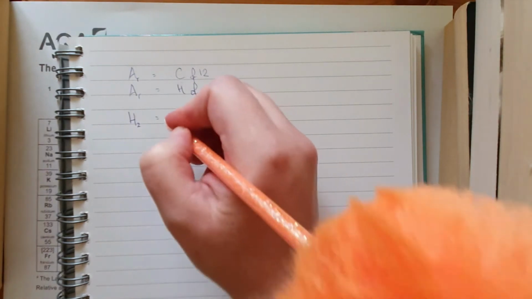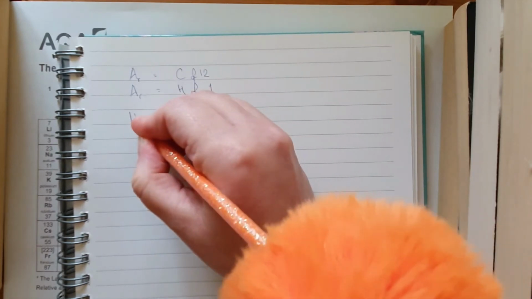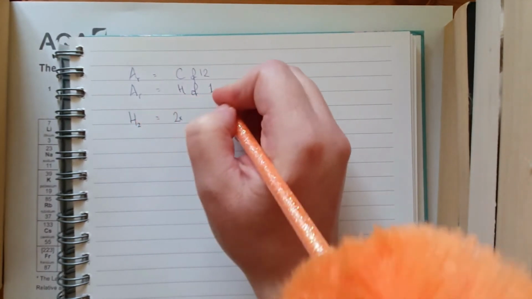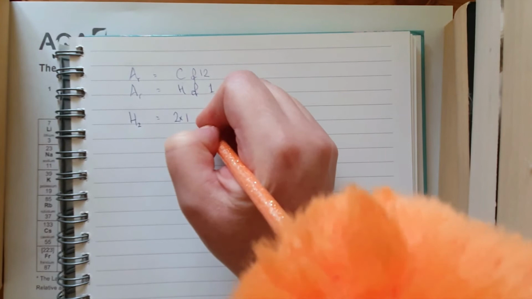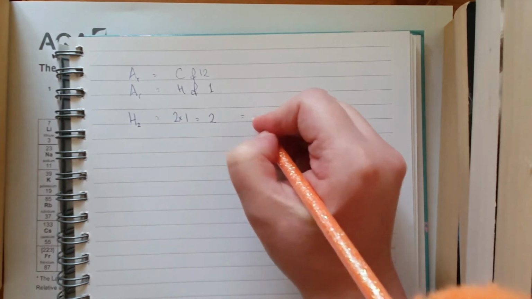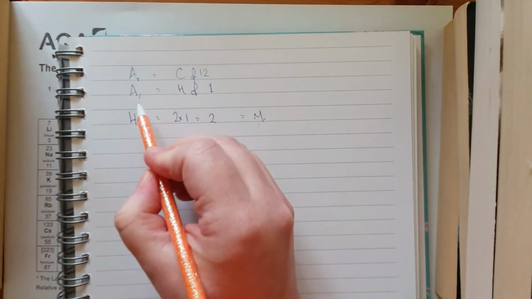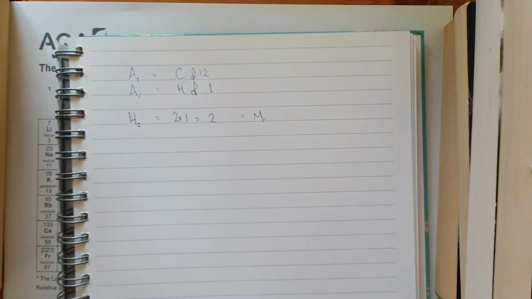So to work out the mass of H2, I know that I need to do 2 of the hydrogen. And we know that hydrogen is 1. So it's 2 times 1, which is 2. Now this is more than one thing now. So this is called an Mr, a relative formula mass, instead of the relative atomic mass.